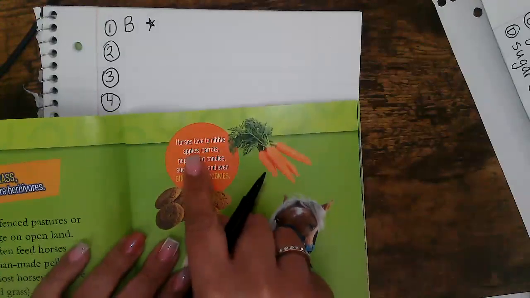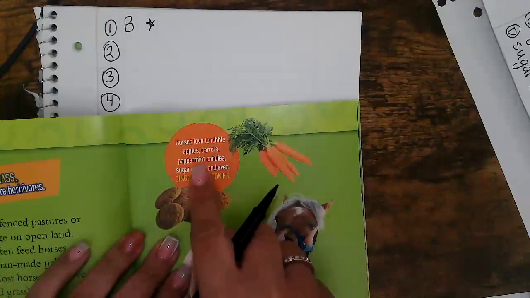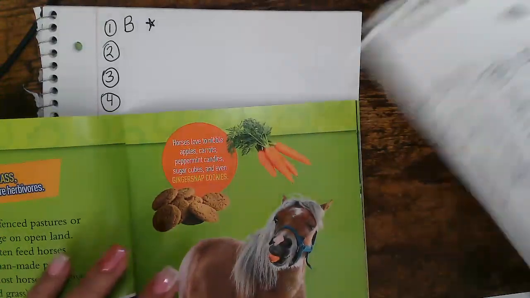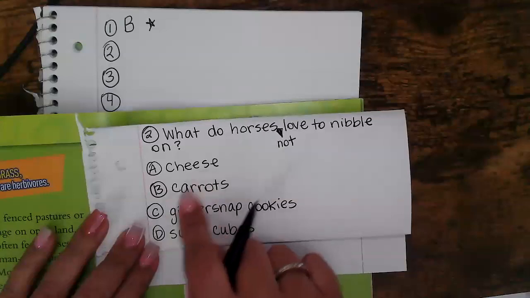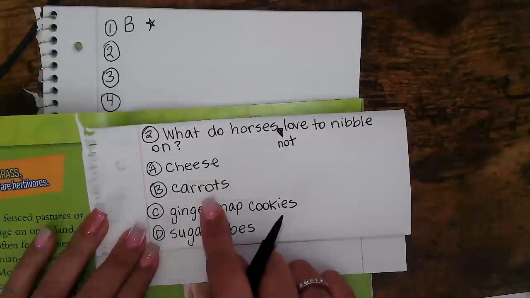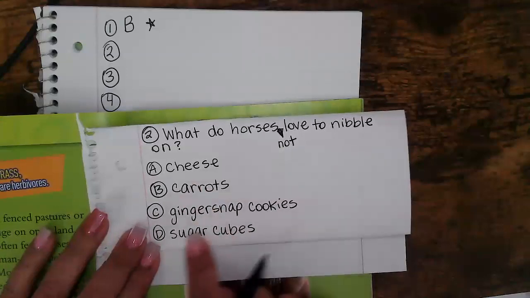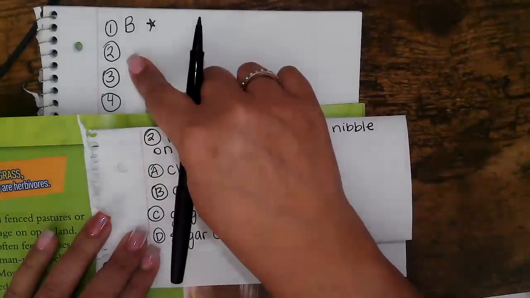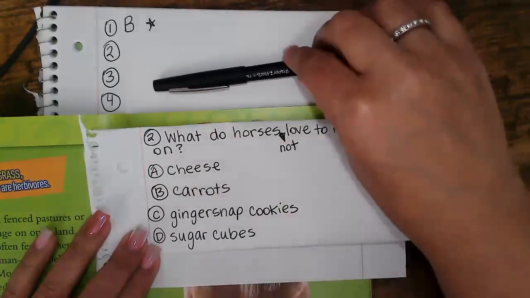Let's read this again. Horses love to nibble apples, carrots, peppermint candies, sugar cubes, and even ginger snap cookies. What do they not love to nibble on? A, cheese, B, carrots, C, ginger snap cookies, D, sugar cubes. What's the right answer? Go ahead and write it here or raise your Zoom hand and tell your group.